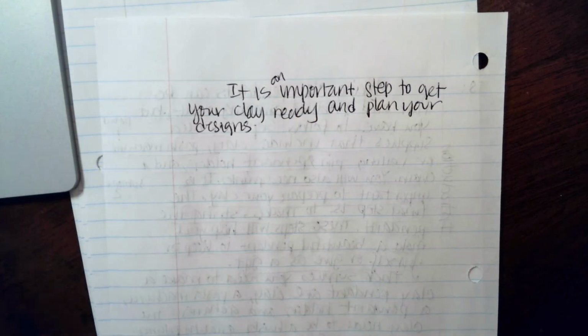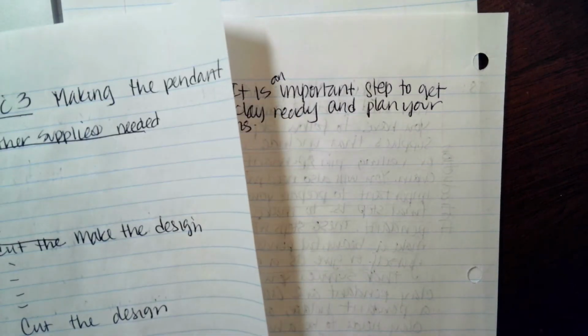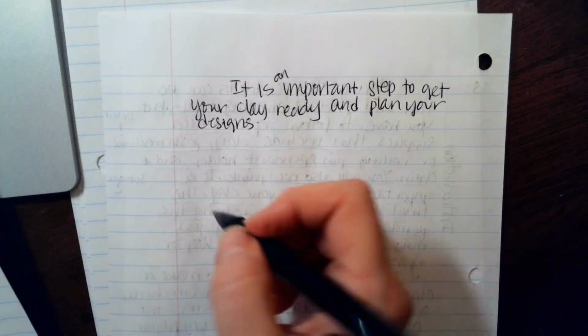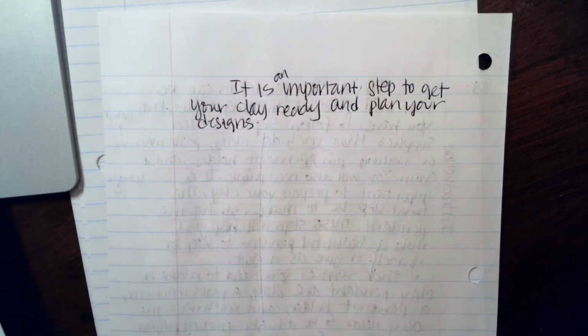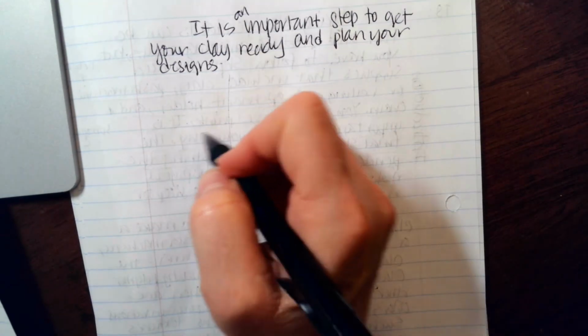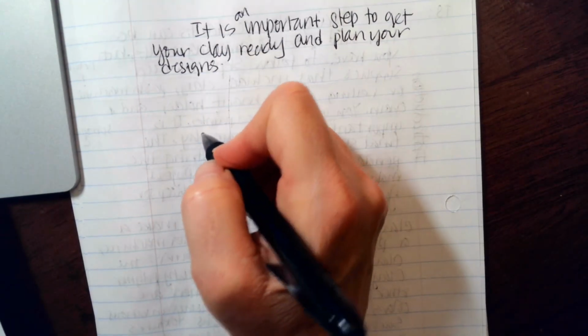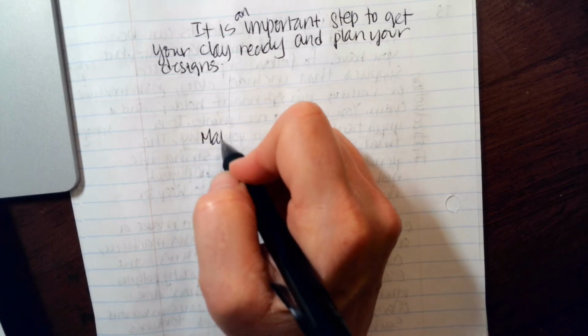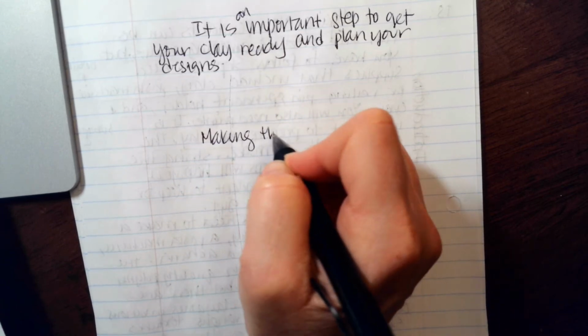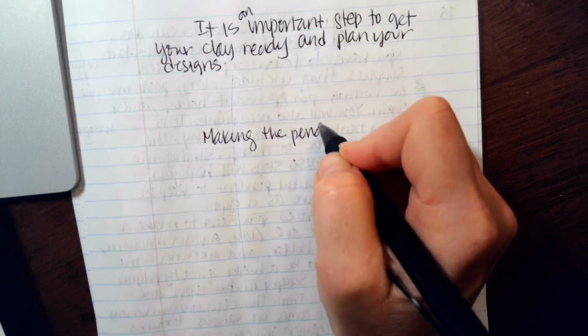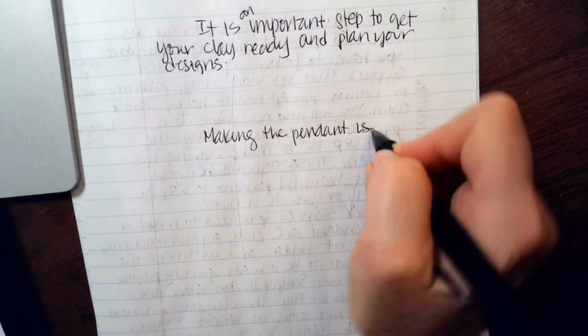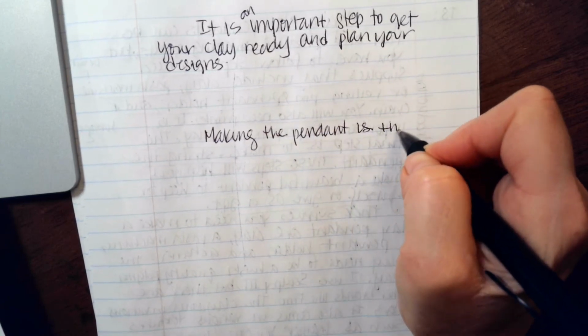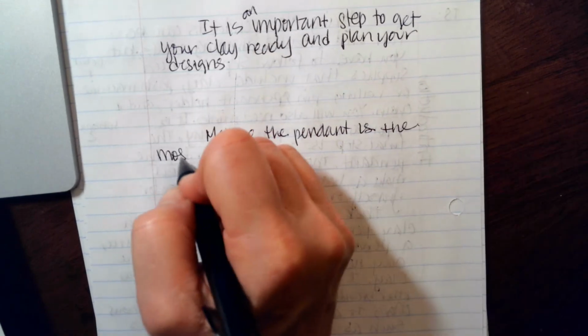Then we're going to go to subtopic 3, making the pendant. And so say that we've already done all of that. We're going to go now to subtopic 3. We're going to indent in so that our reader knows that we are starting a new subtopic. And we're going to say, making the pendant is the most rewarding part, or something.